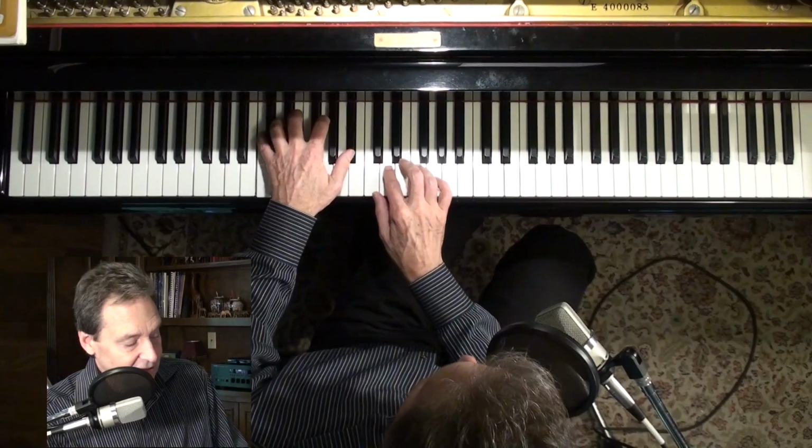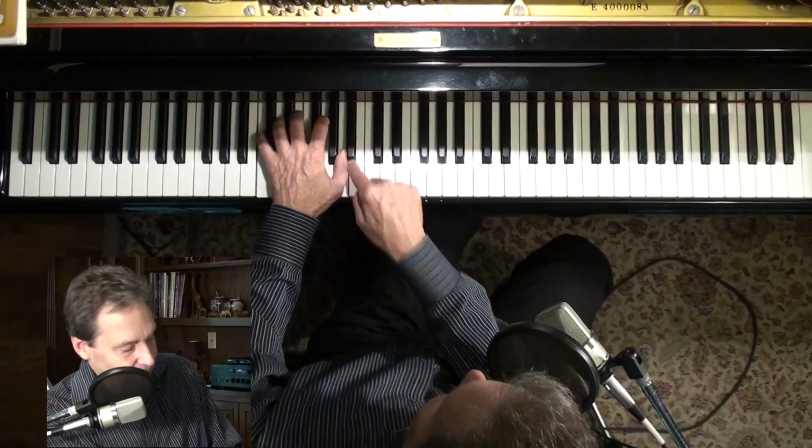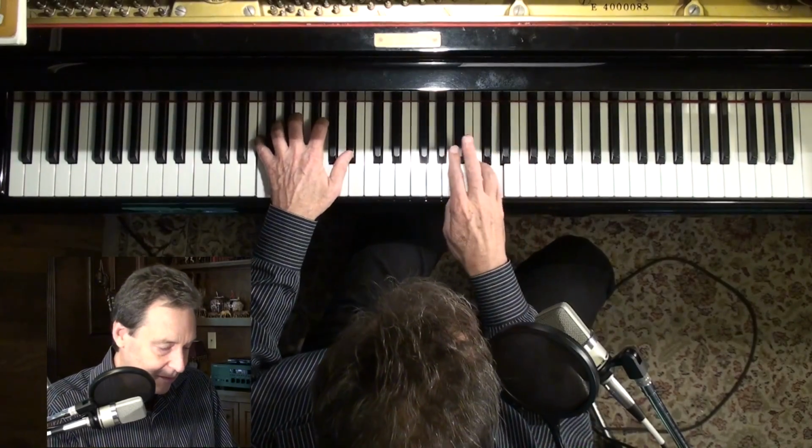But it's just as easy to just think about flatting the seventh, and if you don't know where that is, just look at your chord. There it is, right there.